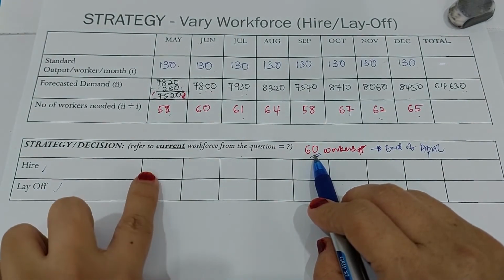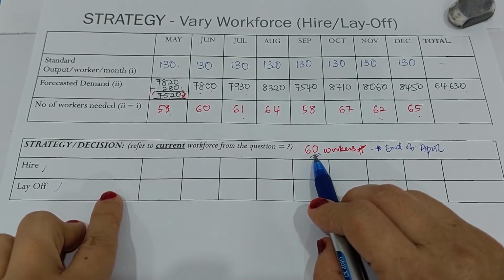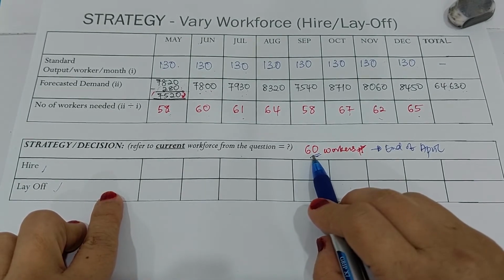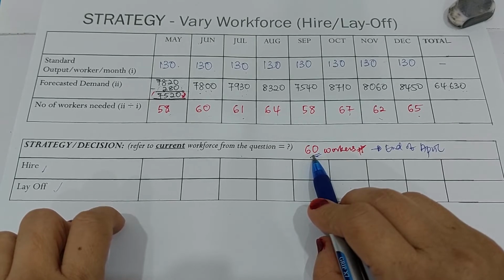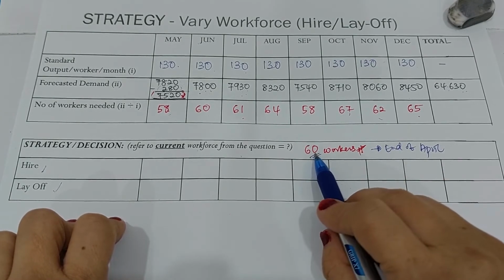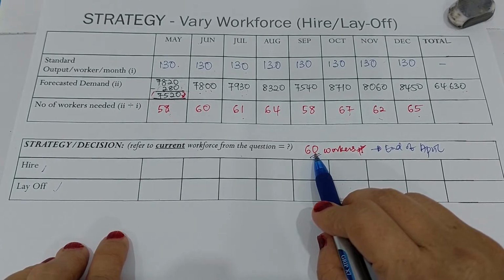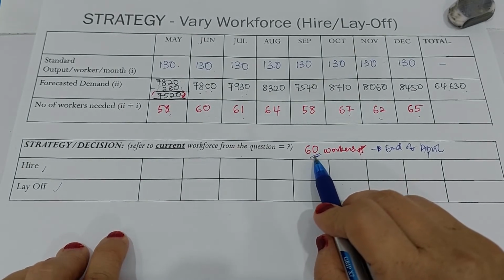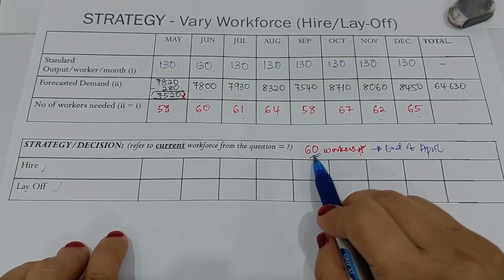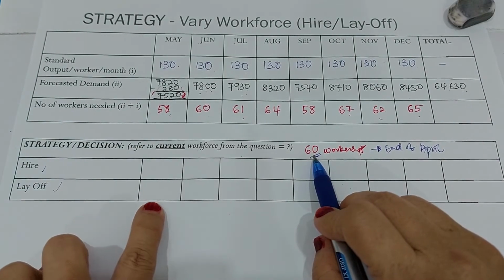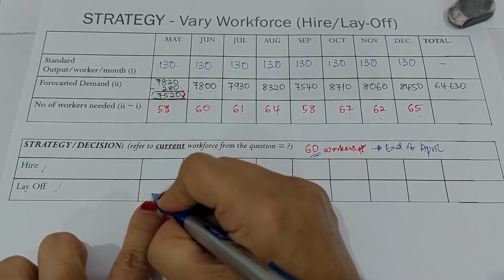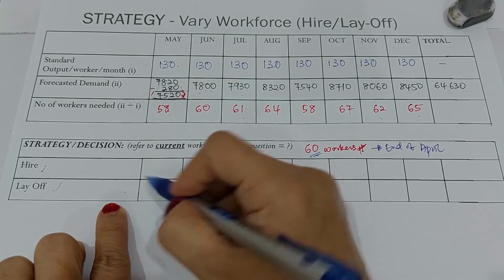Then what should we do? Should we hire or should we lay off? From 60 now, that is April, next month in May we need 58 workers. We have to lay off 2 workers, because from 60 to get 58, we need to lay off workers. So we decide the strategy will be layoff for May.